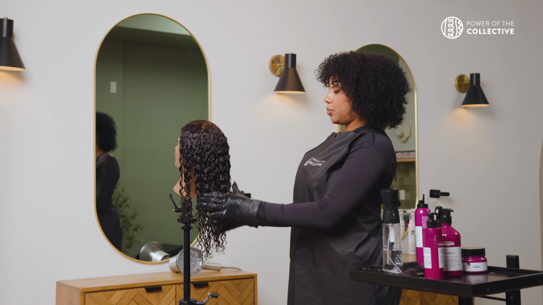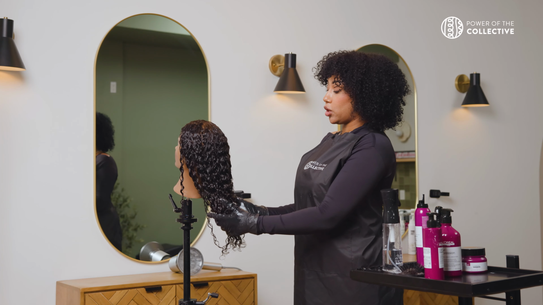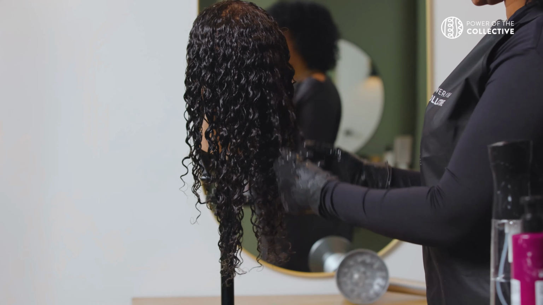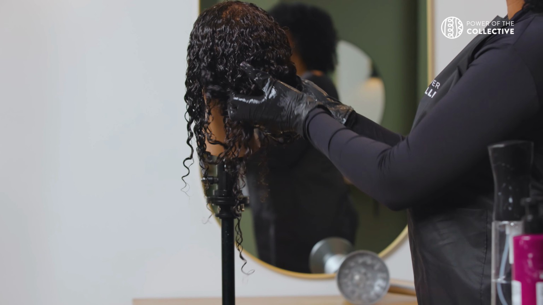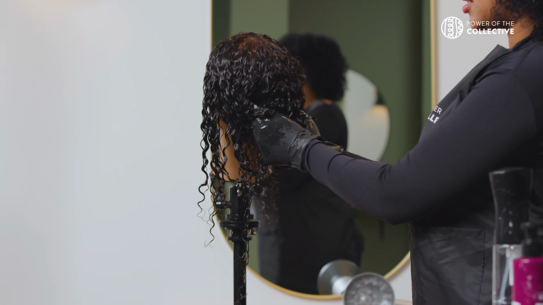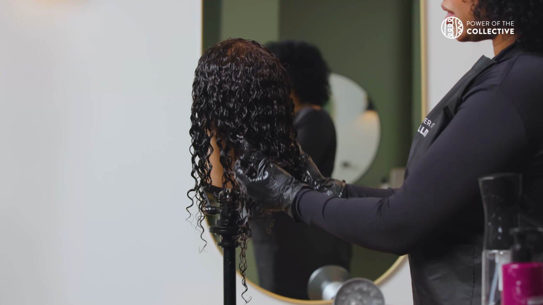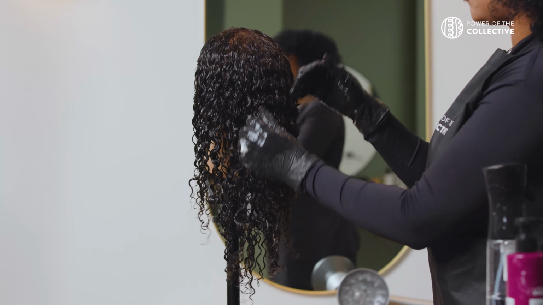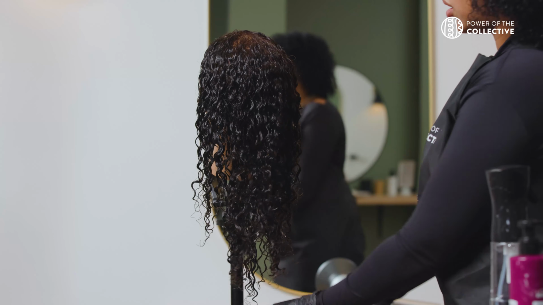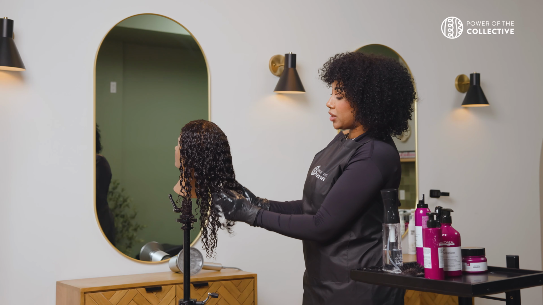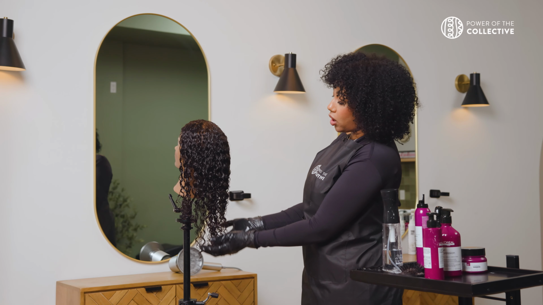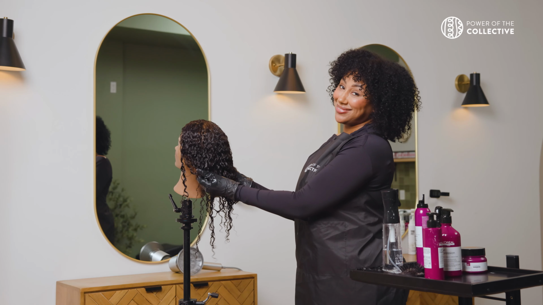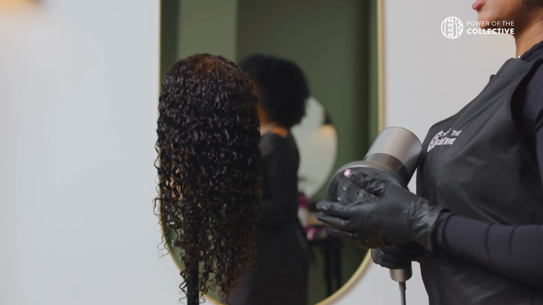Another pro tip would be to make sure that you have enough product in water, and a good indication of that is that when we scrunch up, we hear this kind of squishy sound, and that's how you know that there's a good ratio of product to water. It also helps get rid of some of that excess water so that when you start diffusing, you're not spending all day diffusing. So now we're going to head into diffusing.